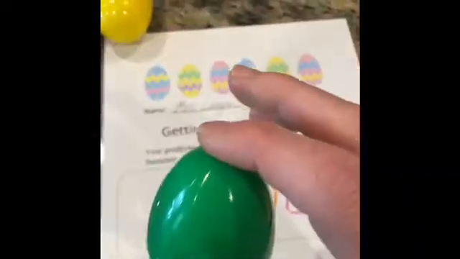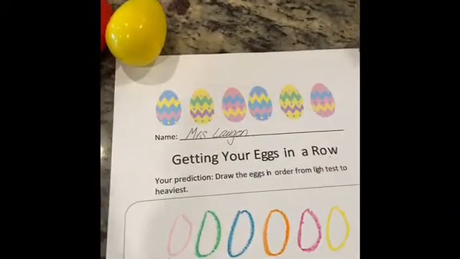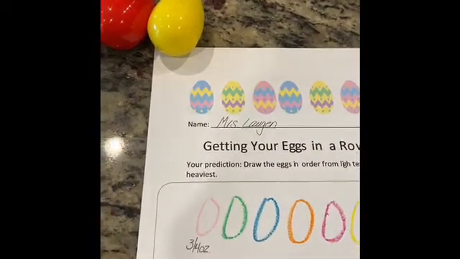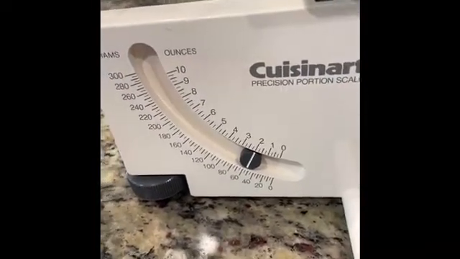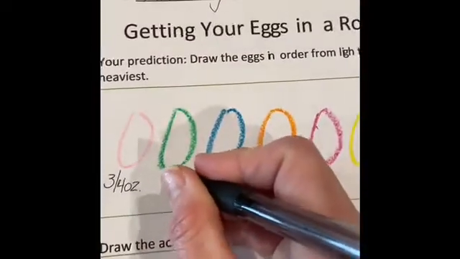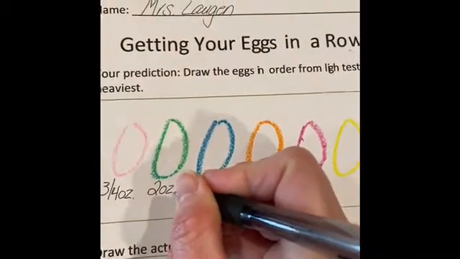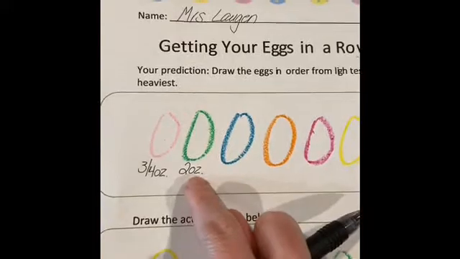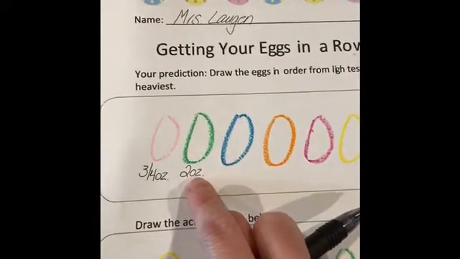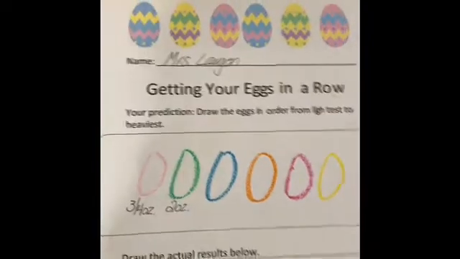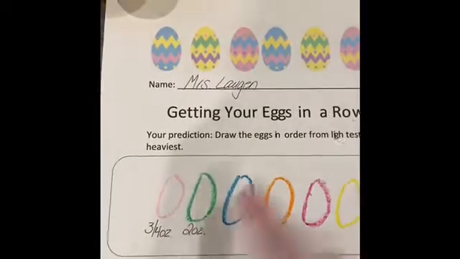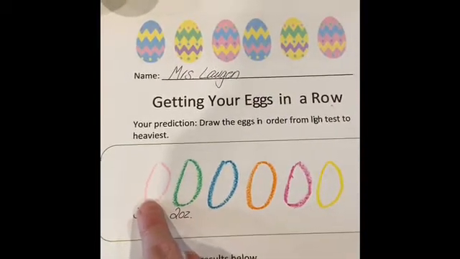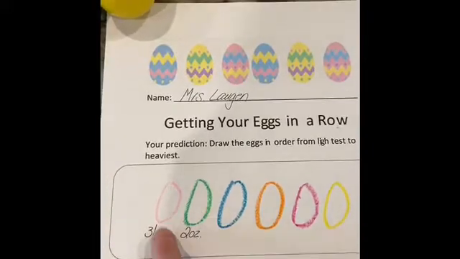Okay, now we're going to weigh the green egg. And remember, inside the green egg was the Play-Doh. What does our scale say? It's pointing right at the 2. So the Play-Doh, we're going to write 2 ounces. Notice I'm writing the letters OZ. That's an abbreviation for ounces, or a short way to write ounces. All right, so was the green one lighter or heavier than the pink one? That's right, the green one is heavier than the pink one.